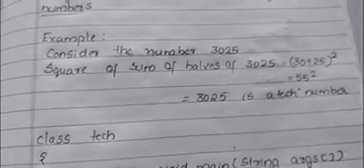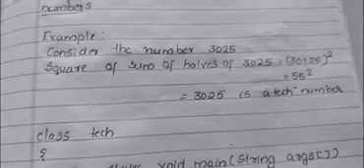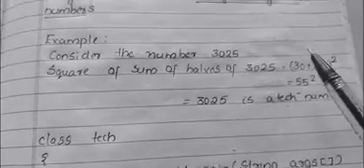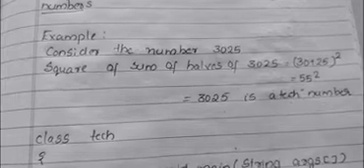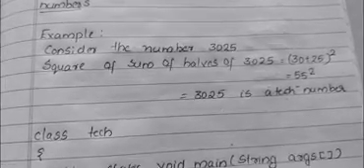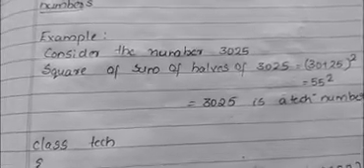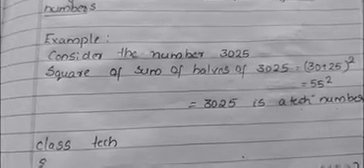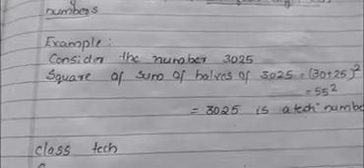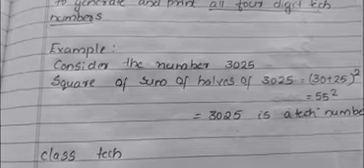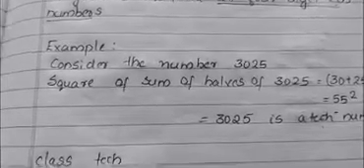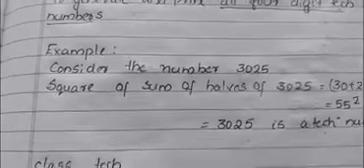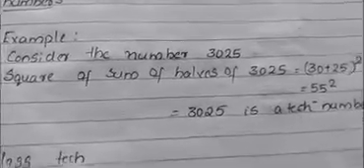If you get the same number as output that we entered earlier, then we can say that number is a tech number. So whatever input we have entered, if the same number is obtained as output by the conditions checked, then we can say it's a tech number.